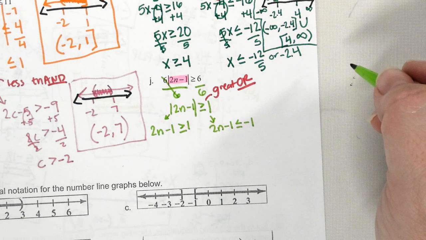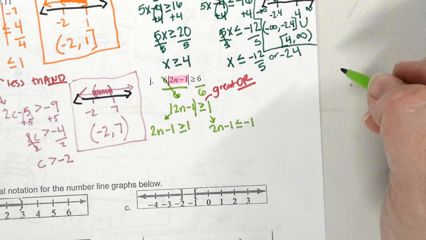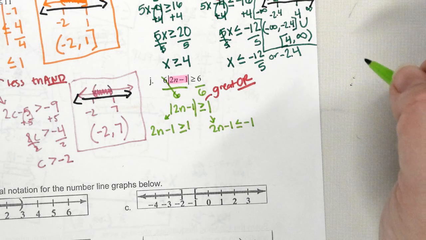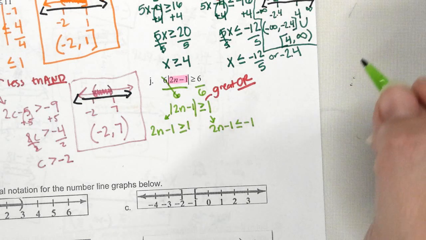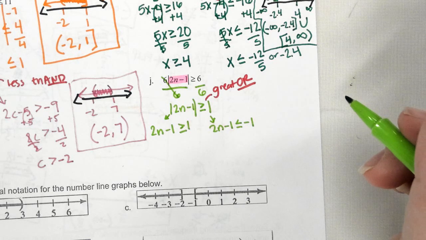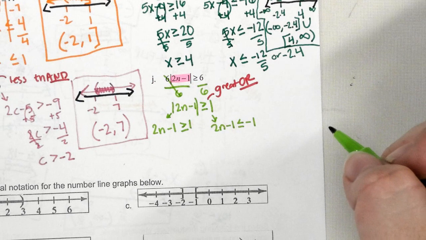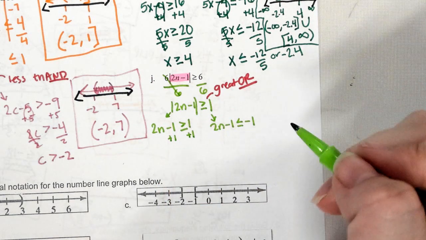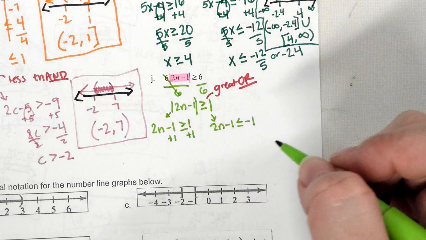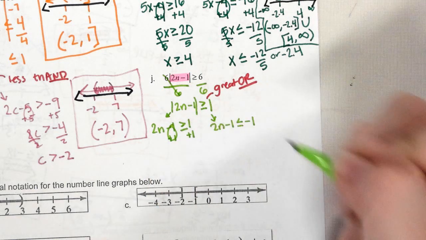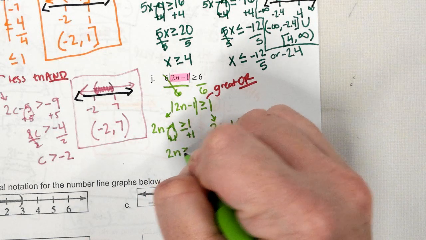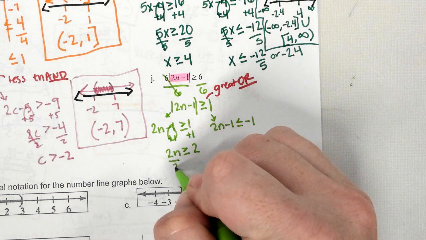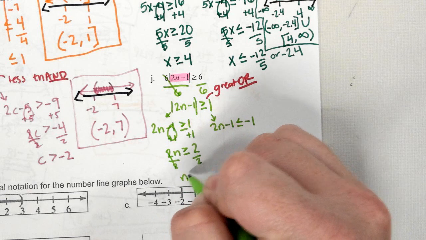Is 0 a number? Is it okay to get a 0? Yes. 0 is a number. You can have $0. That would suck, but you can. Okay, so plus 1. You can have negative dollars too. Okay, this cancels, and you get 2n is greater than or equal to 1 plus 1 is 2. Divide by 2, and I get n is greater than or equal to 1.